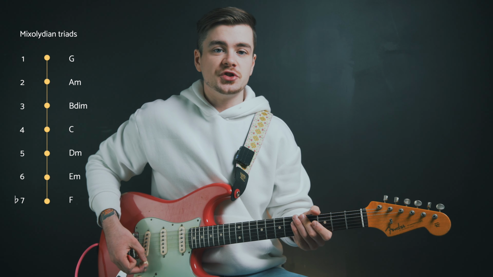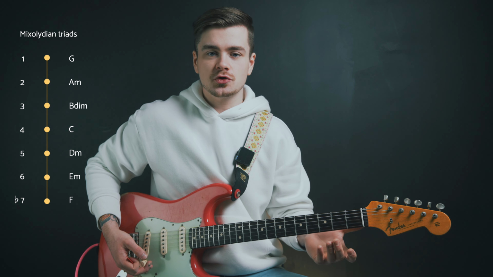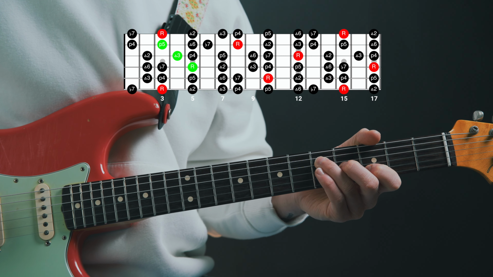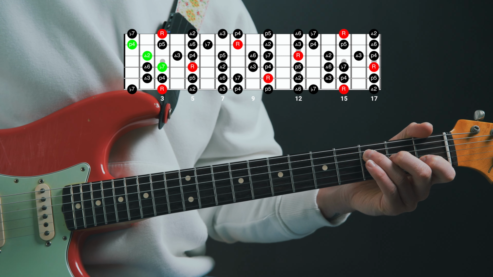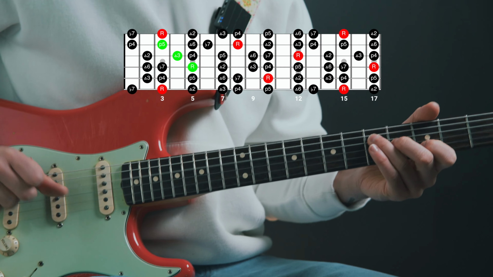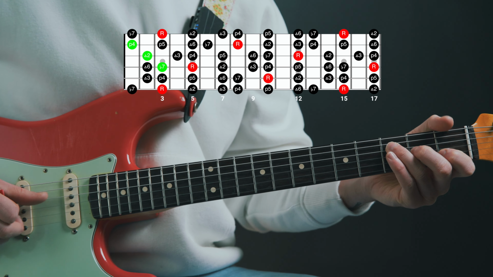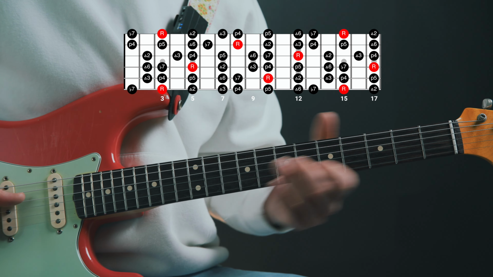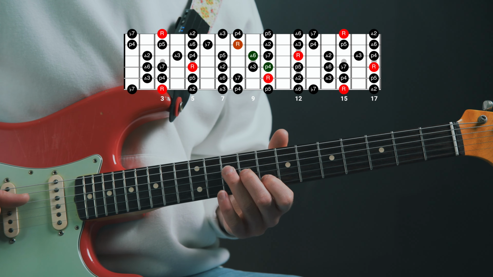Going back to the triads built from each degree of G Mixolydian, you can tell where those G, C, and F major triads are coming from, right? The G and F major triads are built from the root and 7th note of the scale. So there's G major, and there's F major, a tone below it. So there's our first triad pair, G and F. And the C major is built from the 4th degree of the scale.